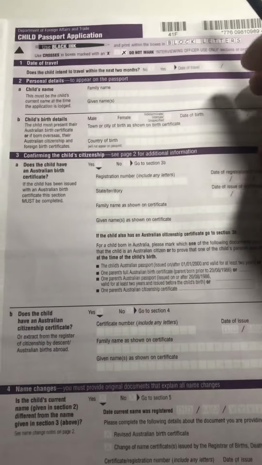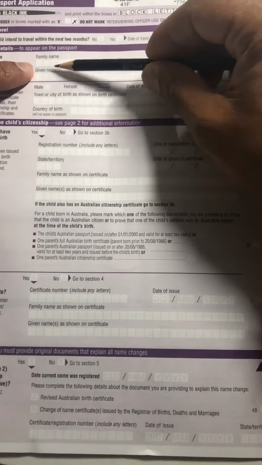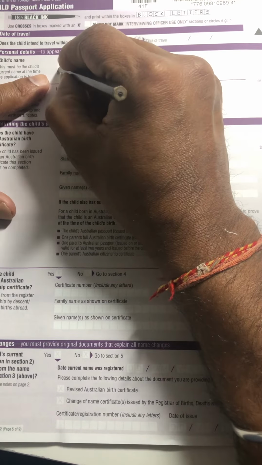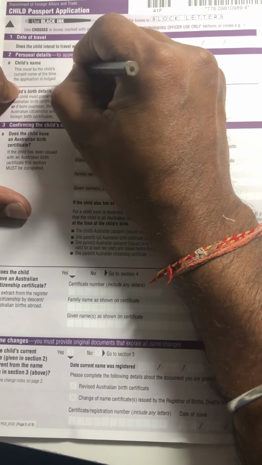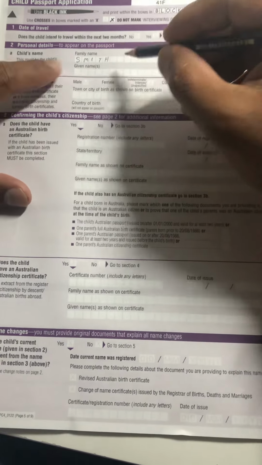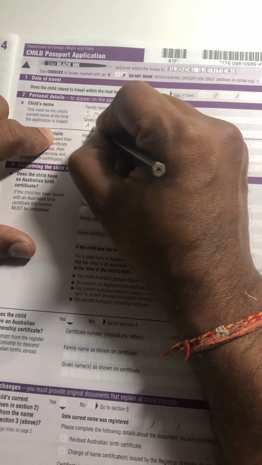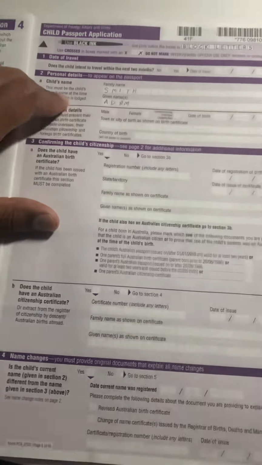This is the Australian child passport form. The child's name is the first name, and the family name will go here. So if it is Smith, then Smith goes here, with each box for one letter. And for the given name, if the given name is Adam, you can write Adam out here.